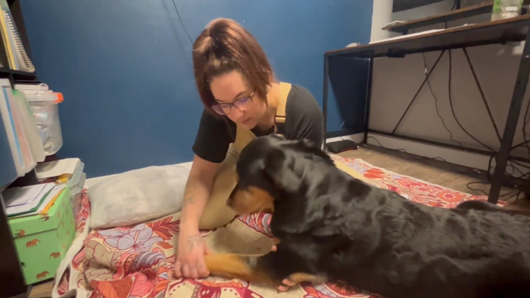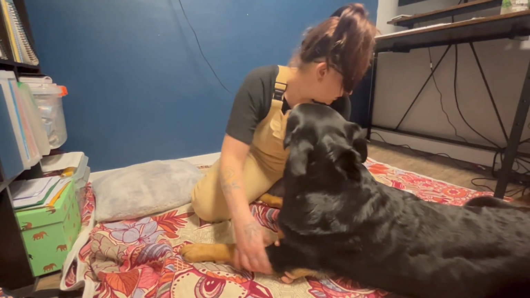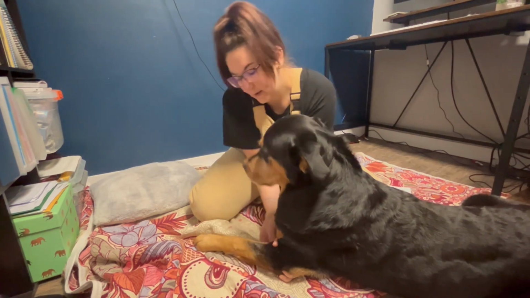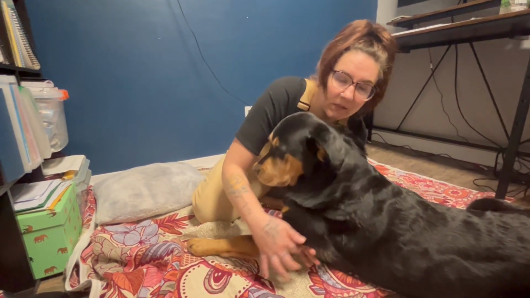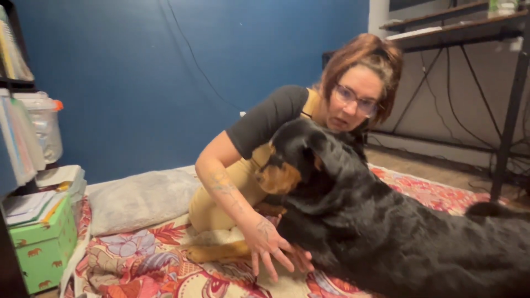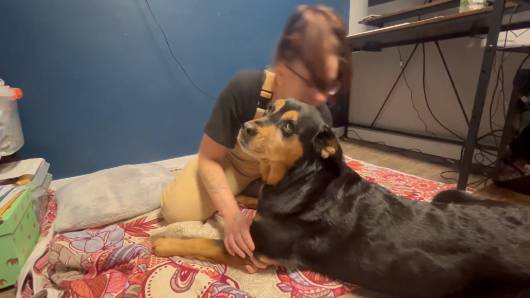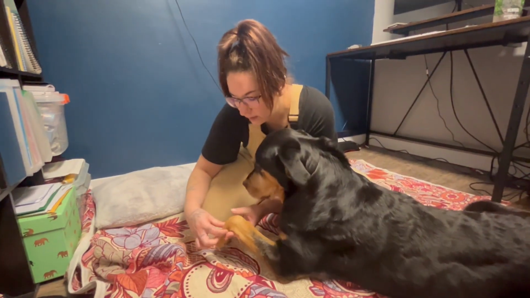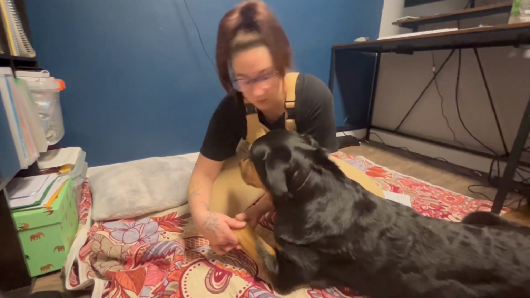So we have your radius and your ulna here. So we've got your radius and then your ulna. And then your olecranon process is kind of up here. It's the part that just juts out behind the elbow. The carpus would be this area. There's lots of little bones in this general area here.